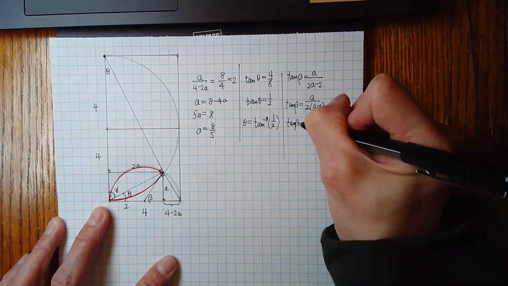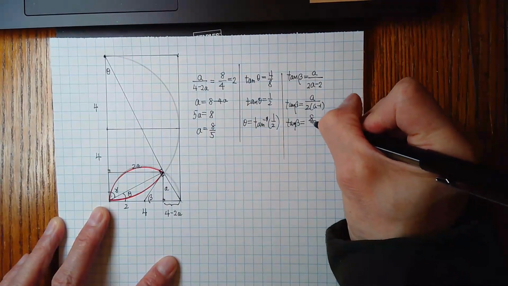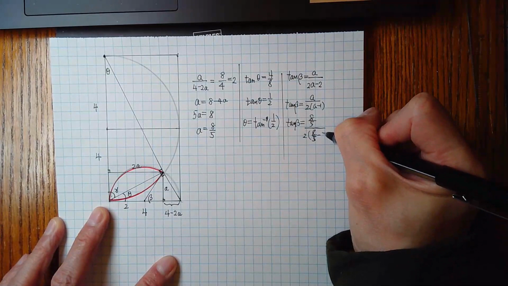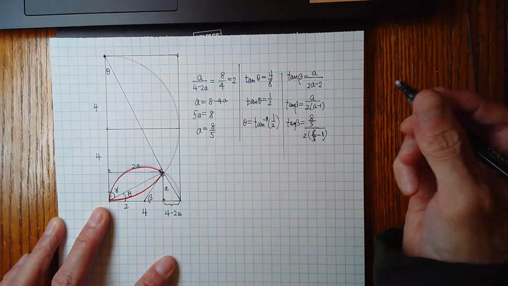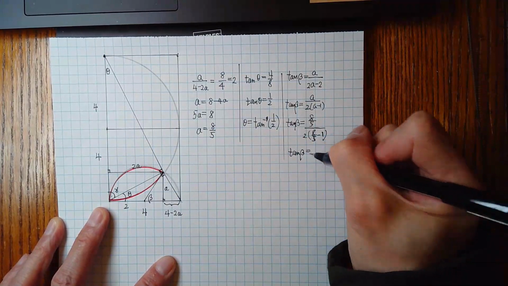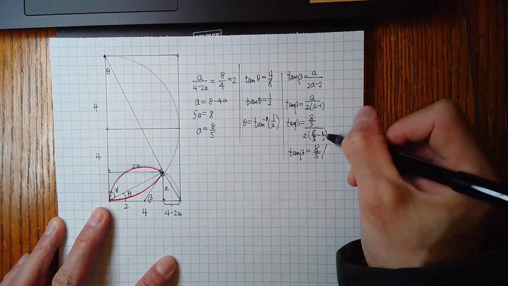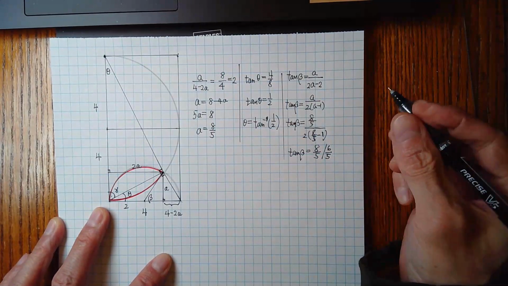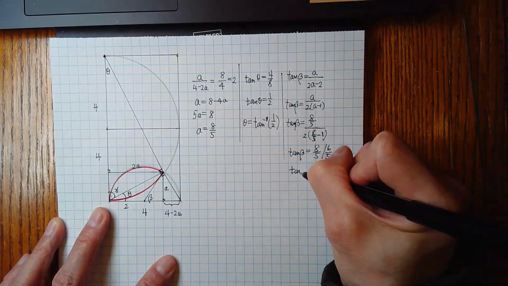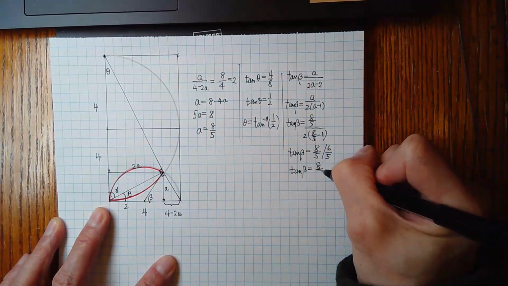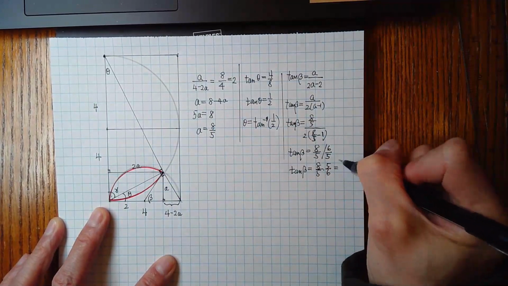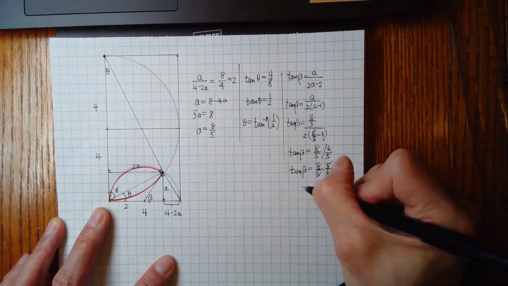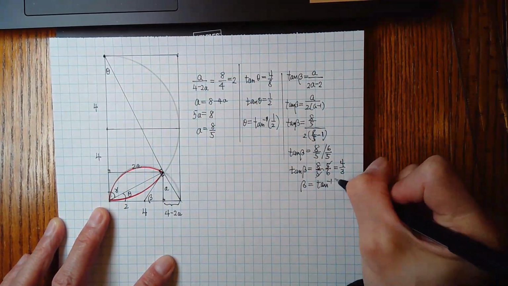So tangent of beta equals a, which is 8/5, divided by 2 times 8/5 minus 1. So tangent of beta equals 8/5 divided by 6/5. And tangent of beta is just 8/5 times 5 over 6, which is 4 over 3. So beta equals tangent inverse 4/3.